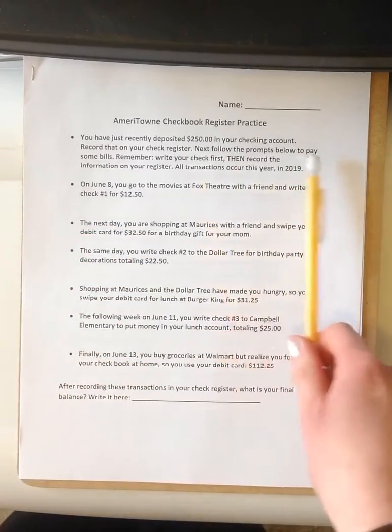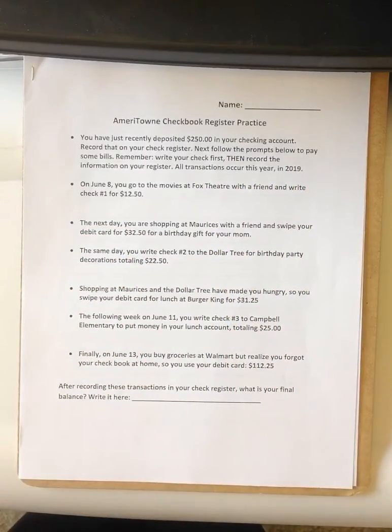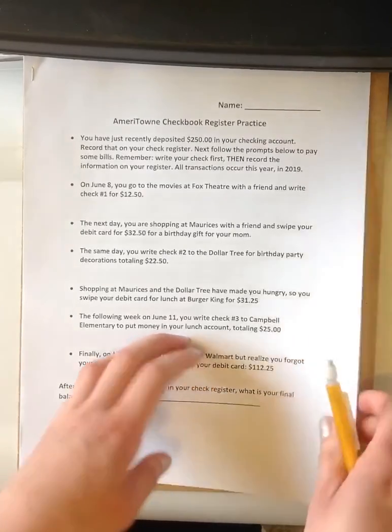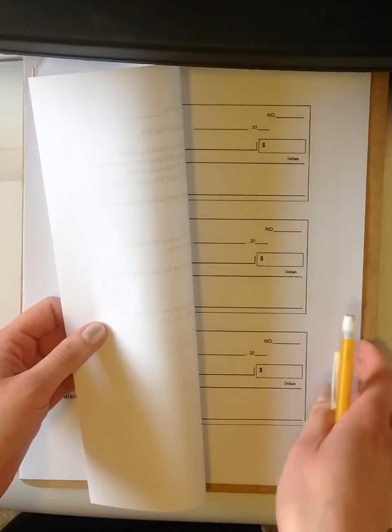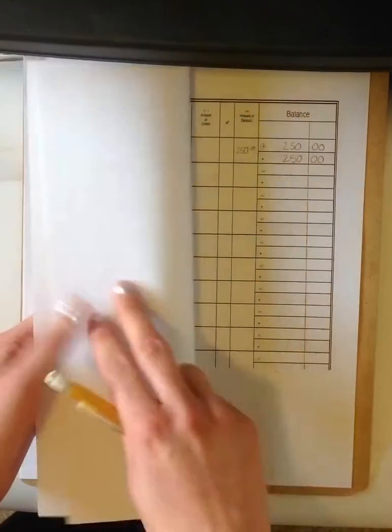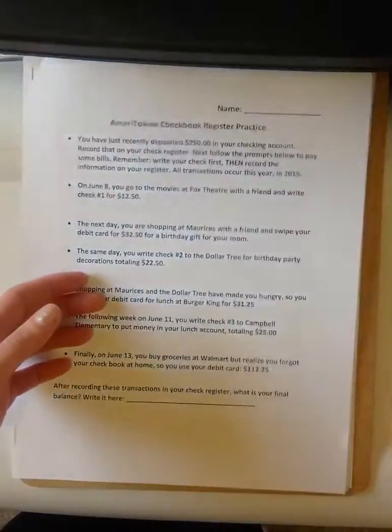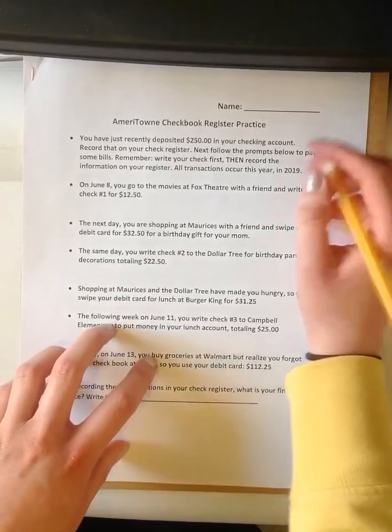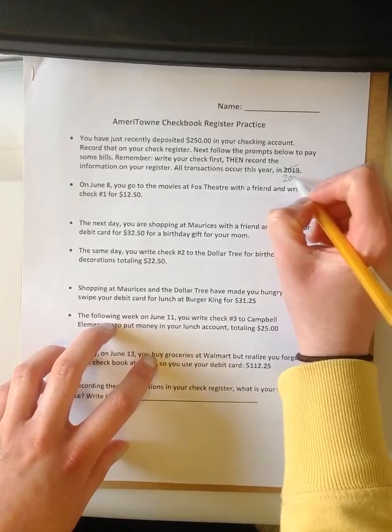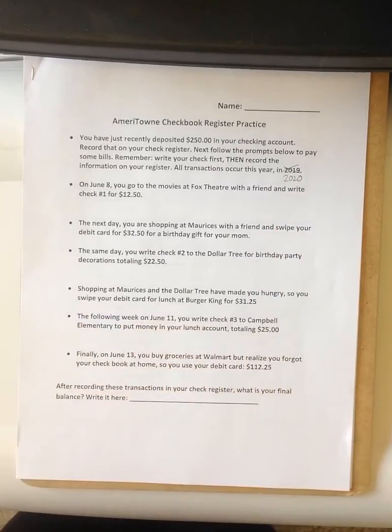Then it says, next, follow the prompts below to pay some bills. Remember, write your checks first, then record that information on your register. Easy way to remember that: the check page comes before the check register page. And then it says all the transactions occur this year. It is 2020, not 2019, obviously. So you can change that. So I will go through and do at least one of these.